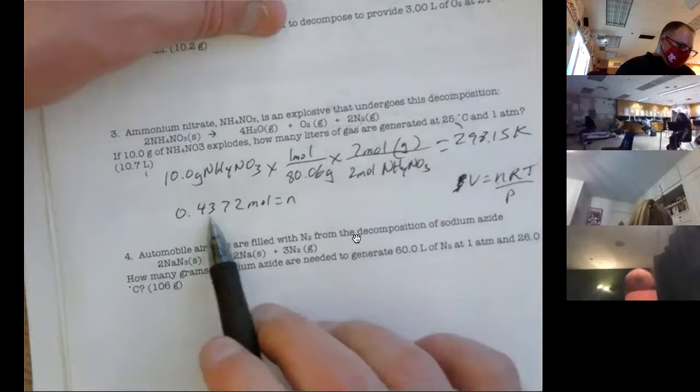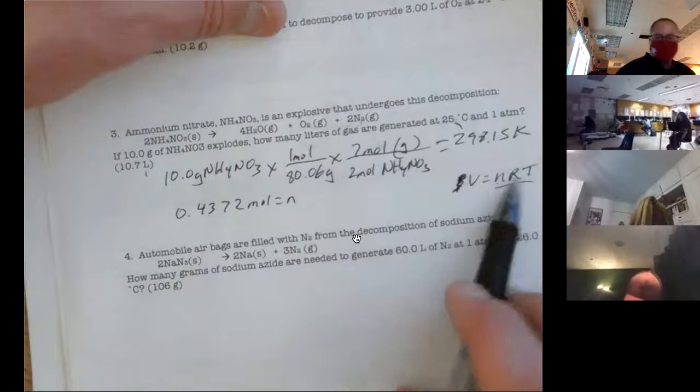So we're going to take these moles. Since we have atmospheres, our R is going to be 0.0821. The temperature is in Kelvin. 0.4372 times 298.15 times 0.0821 divided by 1. It's about 10.7018. 10.7 liters.